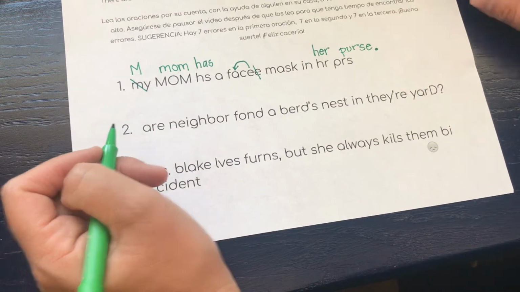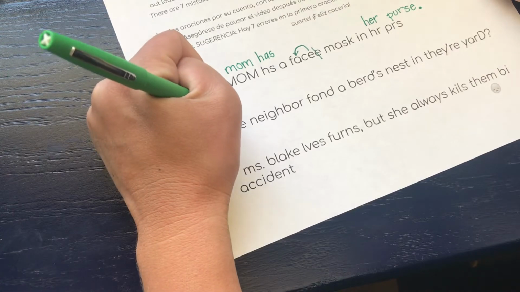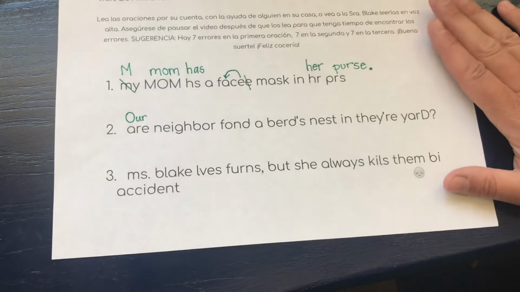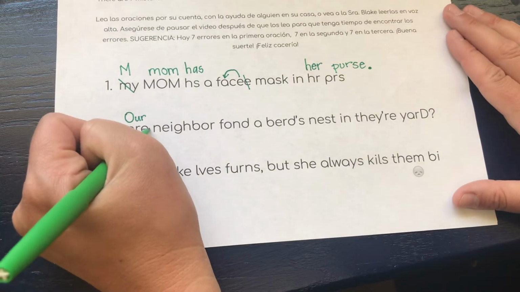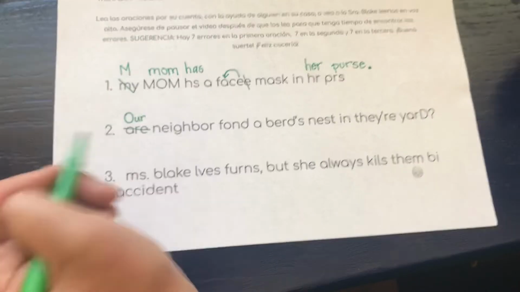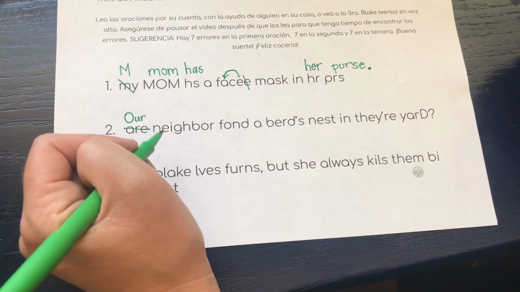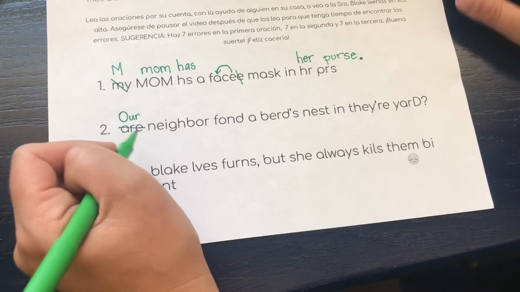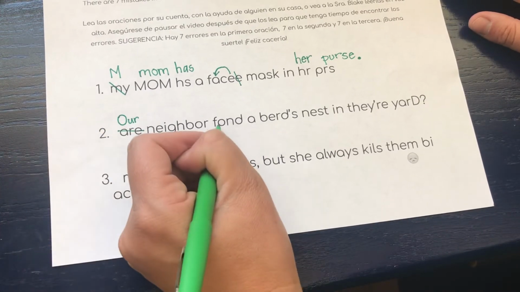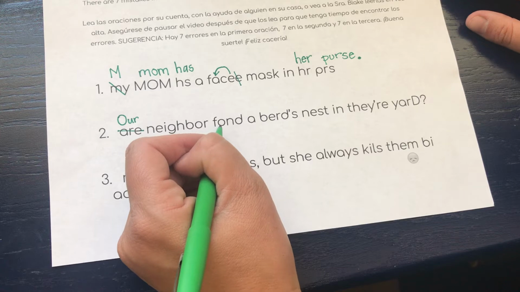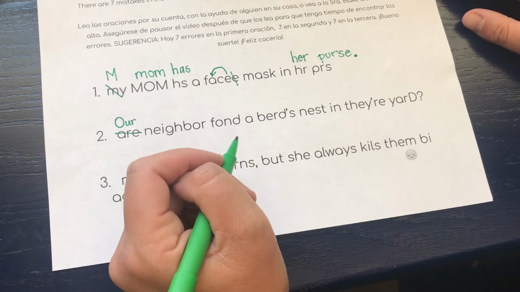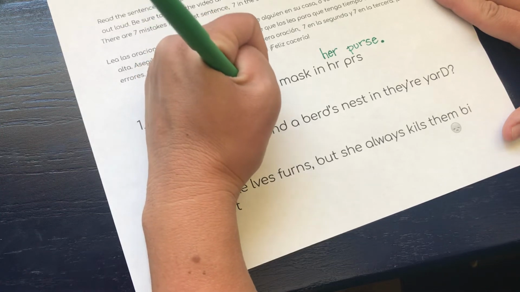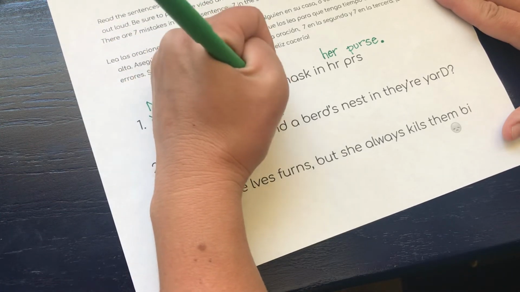Our neighbor. So this our is O-U-R. And I put the O as uppercase because it's the beginning of a sentence. This is the incorrect word. Our neighbor. And neighbor is a strange word, so I spelled it correctly for you guys. Our neighbor fond or found. That ow sound is F-O-U-N-D.